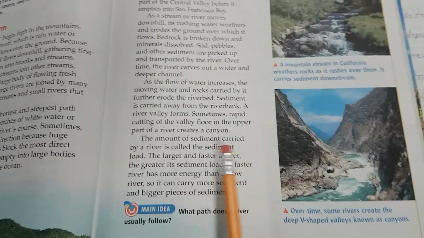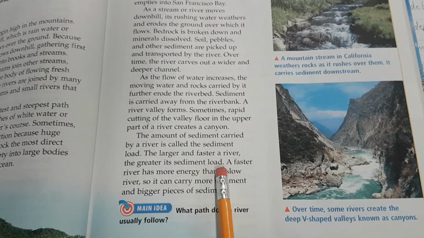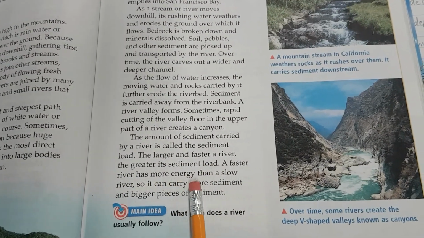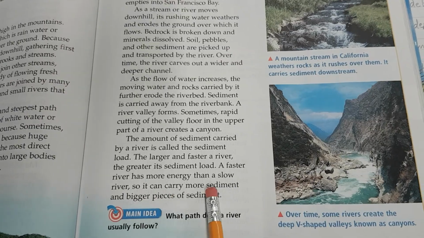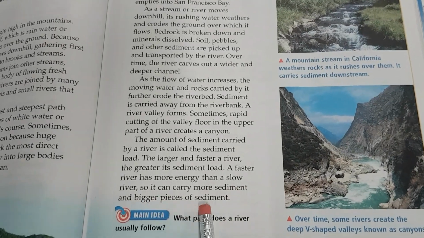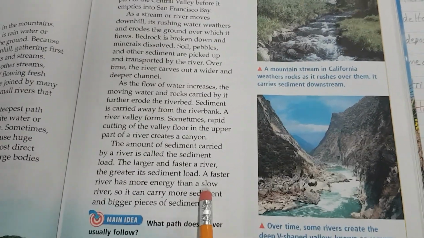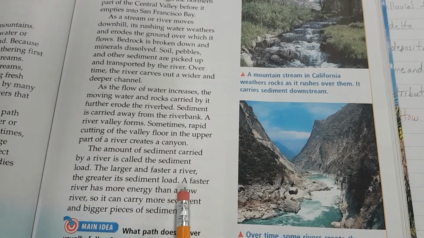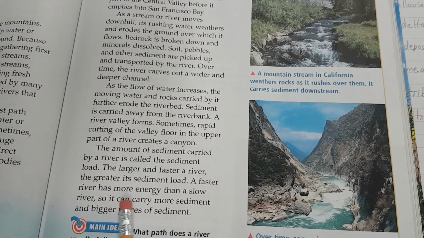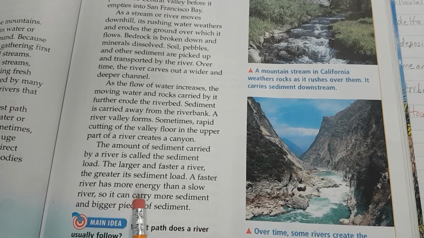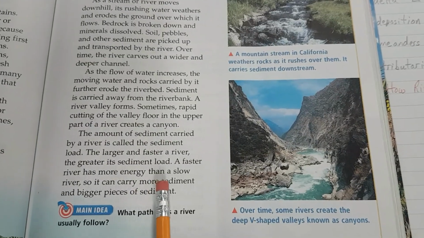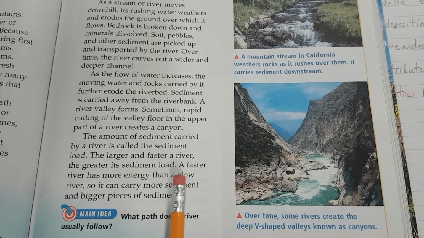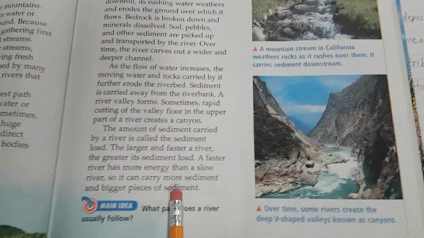The larger and faster a river, the greater its sediment load. A faster river has more energy than a slow river, so it can carry more sediment and bigger pieces of sediment. Okay, that makes sense. So the faster the water is flowing and the more water there is, it can carry away larger rocks and pebbles rather than just little tiny bits of sand and almost microscopic bits of dirt.